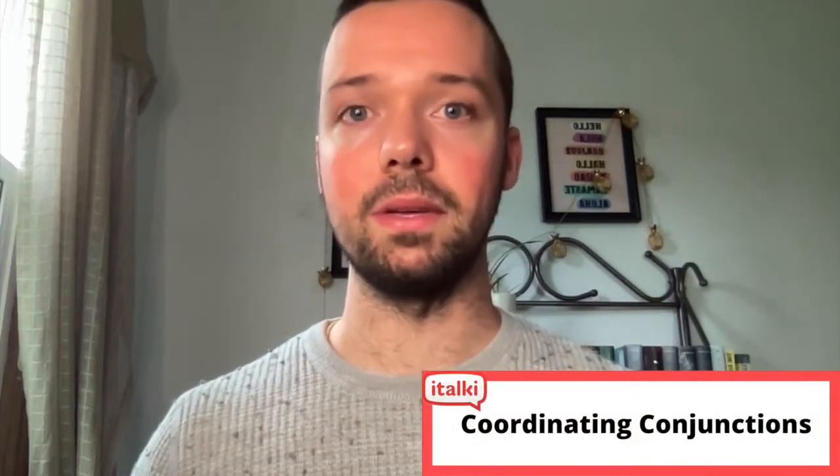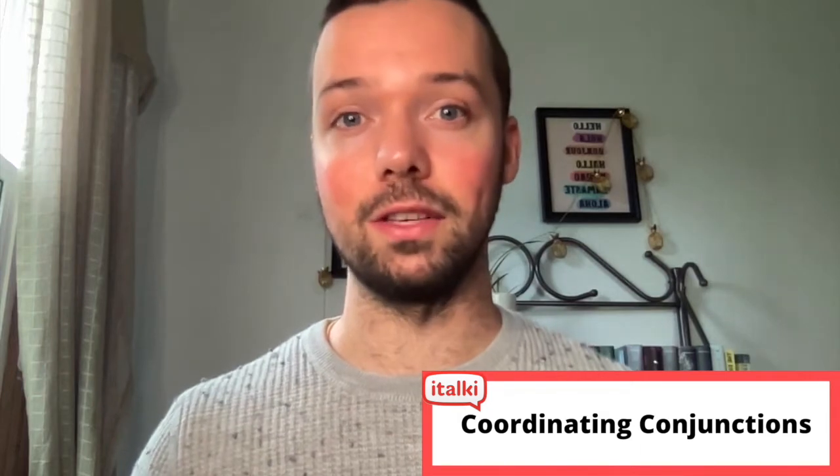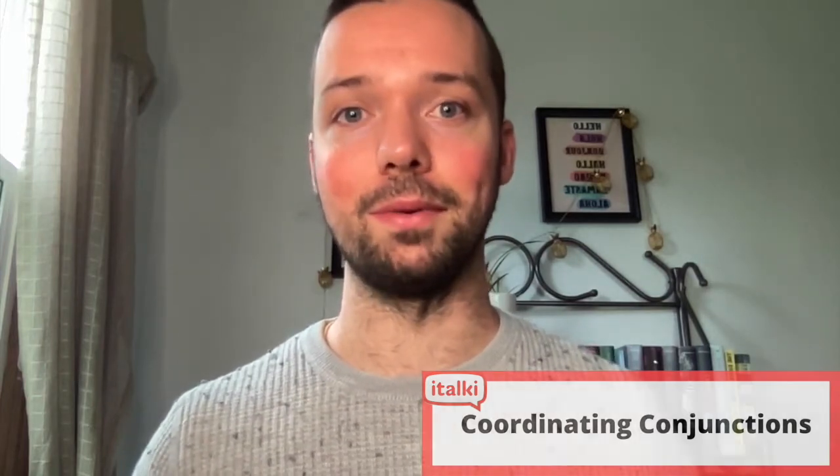Let's start with coordinating conjunctions. This is probably the simplest form of conjunctions because we're able to put it in an acronym. The acronym is called Fanboys, and that stands for for, and, nor, but, or, yet, and so. So, Fanboys, these coordinating conjunctions, they combine different words and phrases which are of equal grammatical rank. We're going to talk about that in a moment, what that actually means, and how this relates to different kinds of clauses.